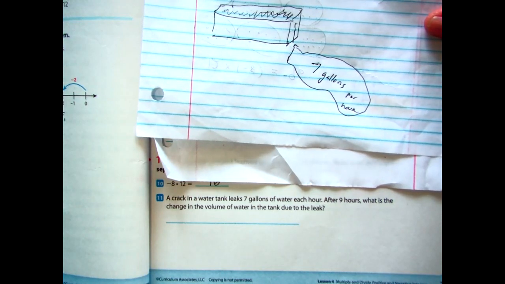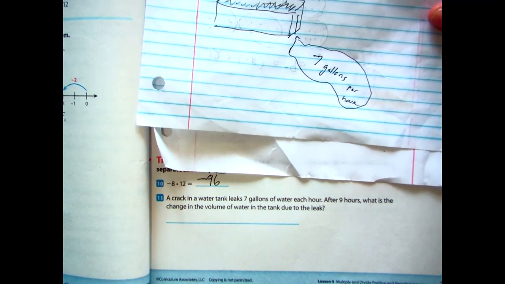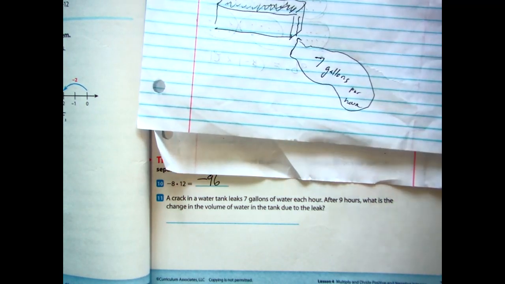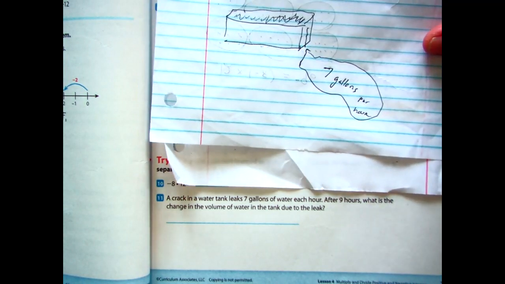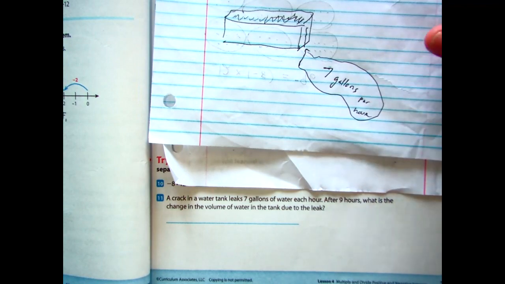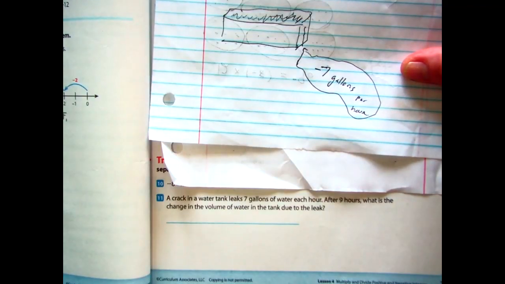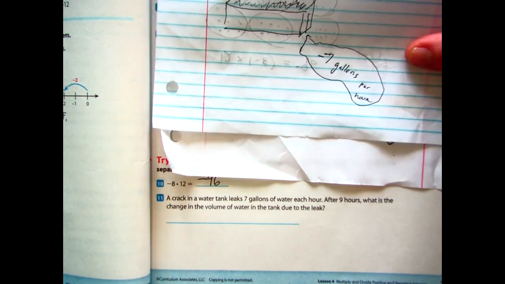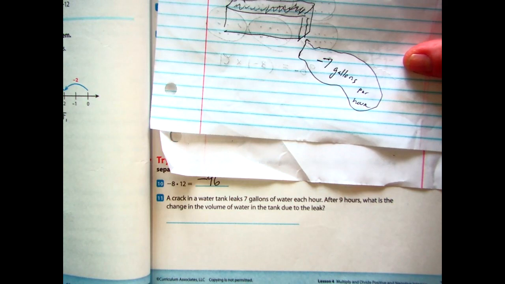After 9 hours, what is the change in the volume of the water tank due to the leak? Well, it doesn't ask me how much water this thing had in it. It just tells me that this water tank lost 7 gallons per hour. So technically, it lost -7 things every hour. Then it says after 9 hours, what is the change in volume of the water? Well, what is 7 times 9?